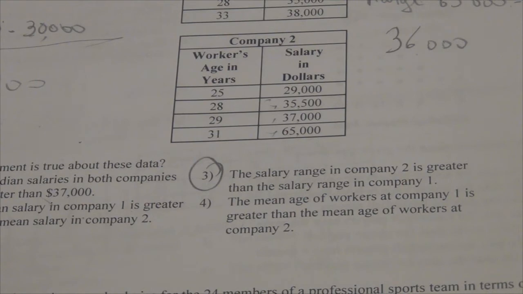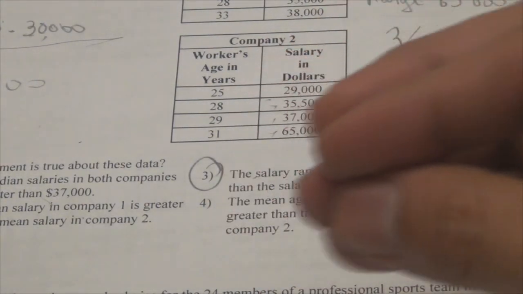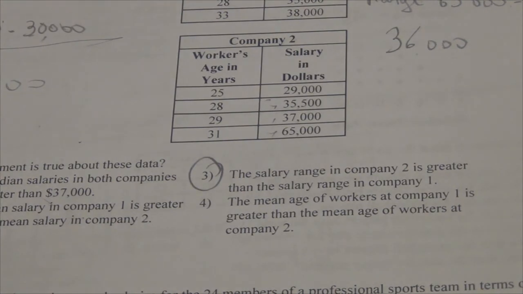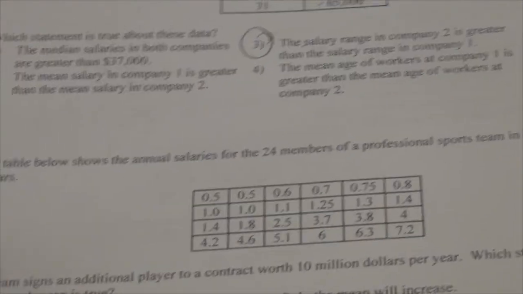So, oh wait, hold on. Got you. Alright, let's move on to the next question. I'm getting tired of this and I'm losing my sight, so I cannot see too well.